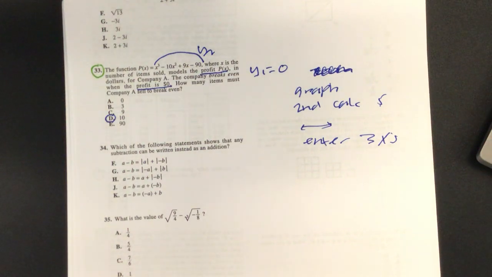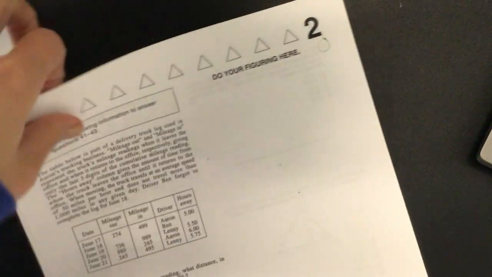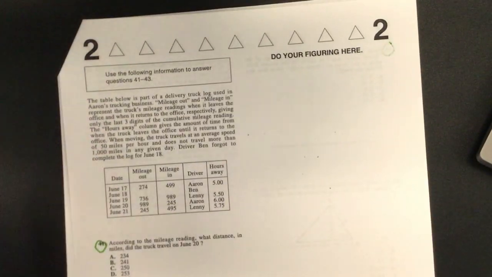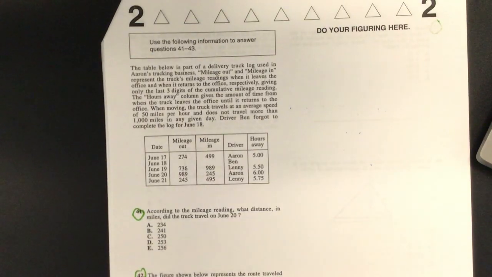Now let's go to number 41, 42, and 43. It is quite wordy. Okay, let's read the scenario above number 41, and I'll explain what it's basically talking about. The table below is part of a delivery truck log used in Aaron's trucking business. Mileage out and mileage in represent the truck's mileage readings when it leaves the office and when it returns to the office, respectively, giving only the last 3 digits of the cumulative mileage reading.